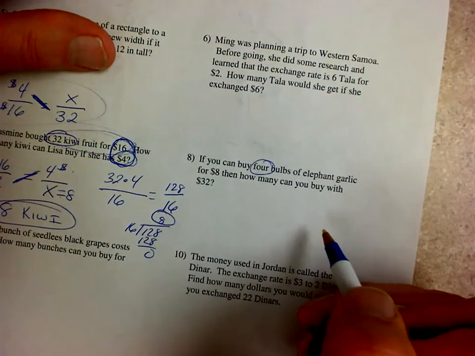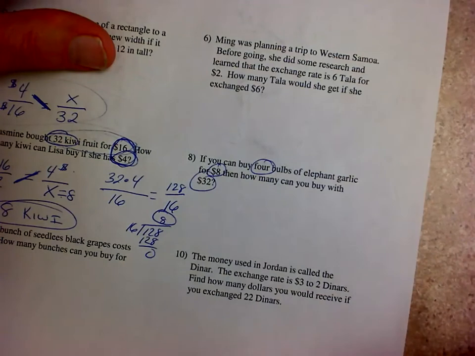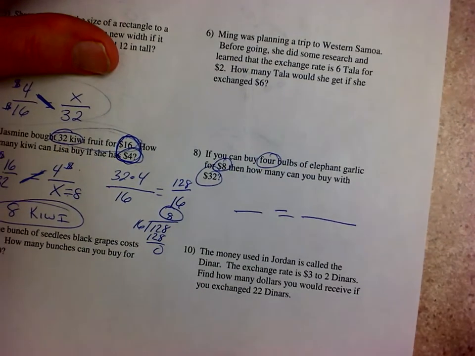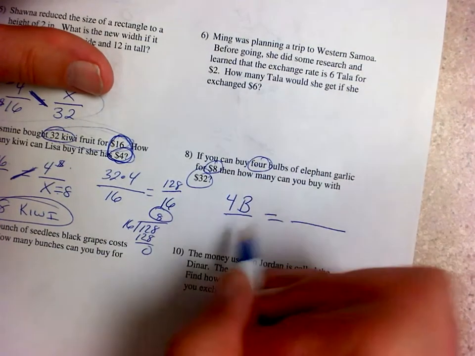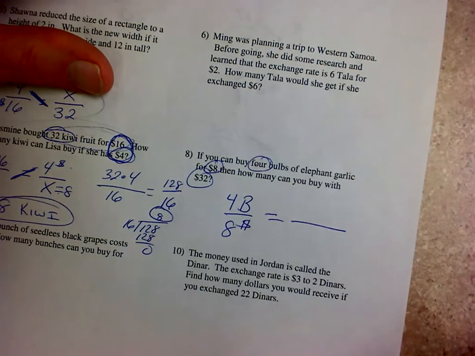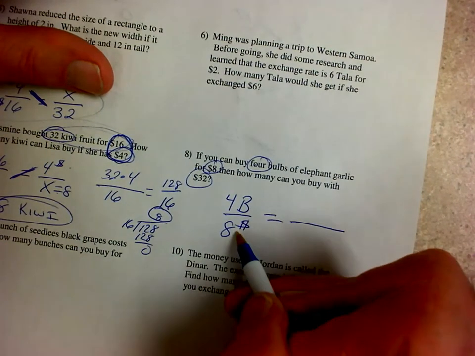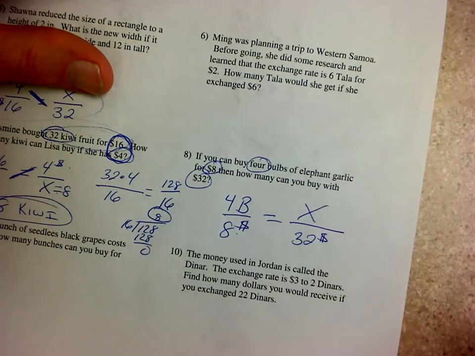4 bulbs of elephant garlic for $8. How many can you buy with $32? A couple of values that go together. Give me a ratio: 4 bulbs, $8. Then $32. We put money on the bottom. Got to put money on the bottom. There you go. Solve your proportion.